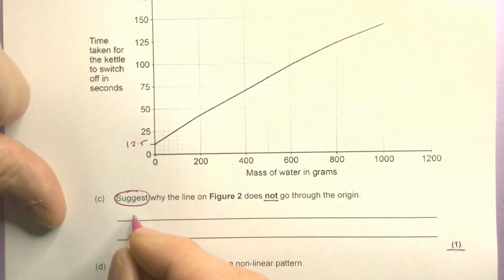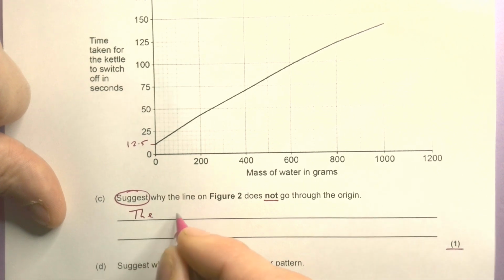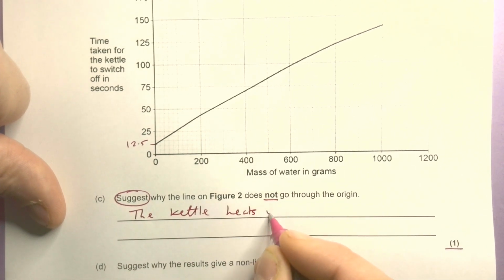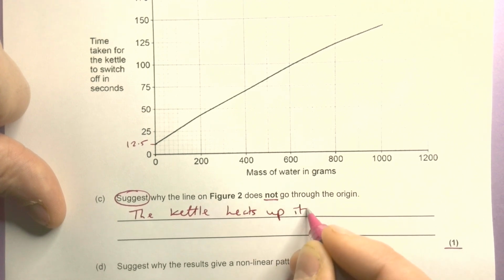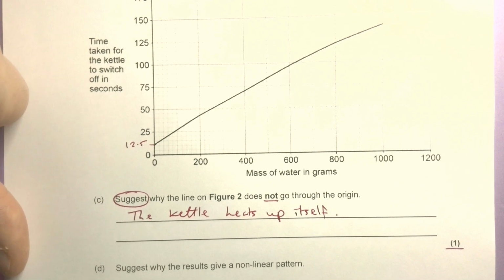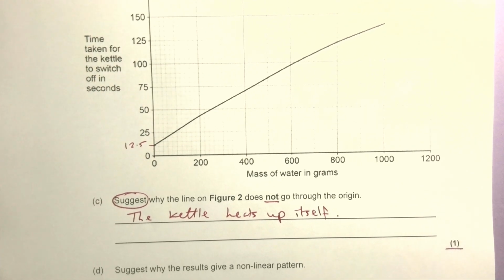Okay, so the kettle heats up itself, or the element heats itself. So the kettle is heating itself. You shouldn't ever do it because you might break the kettle. It's not very good for kettles, I don't think. But if you put no water in the kettle, it would still take a little while to get to 100 degrees Celsius.